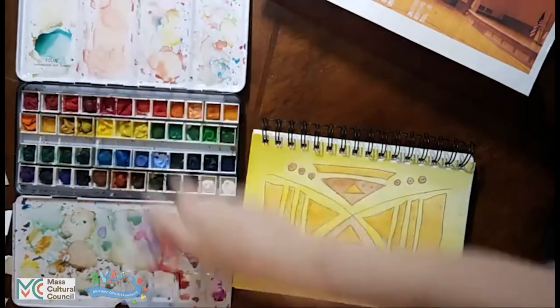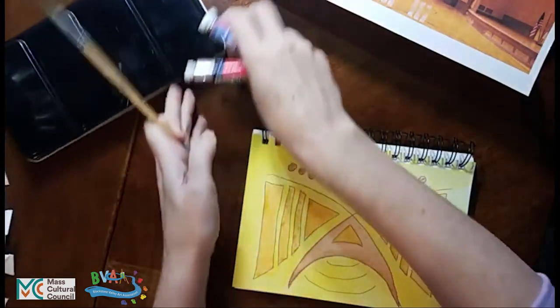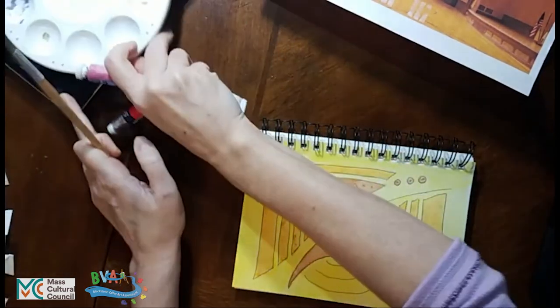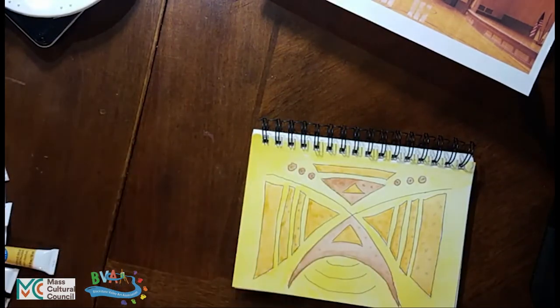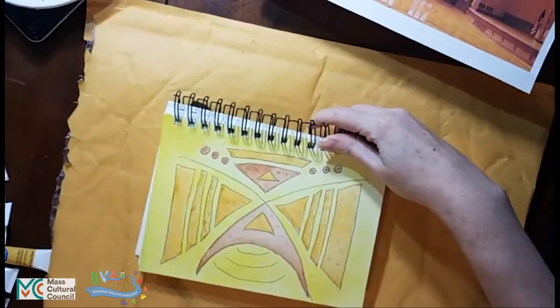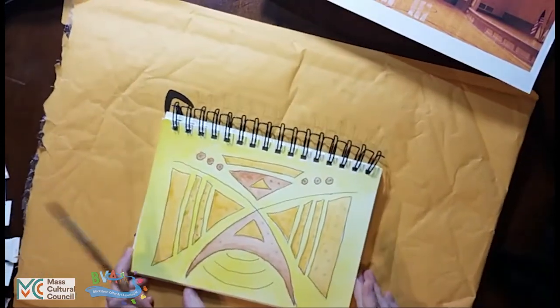I'm going to close up my watercolor tin, and get something to put underneath my watercolor painting because I don't want to spatter my whole desk. I'm going to spatter a bunch of it anyway.